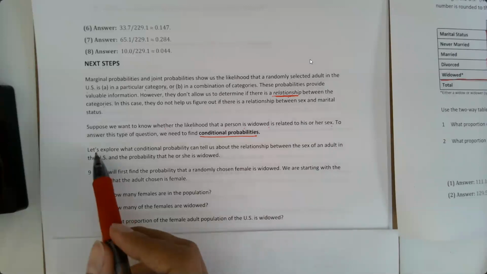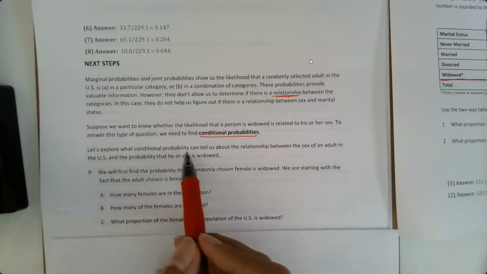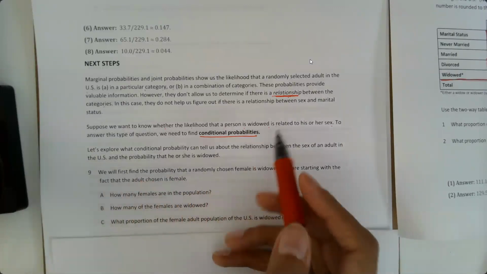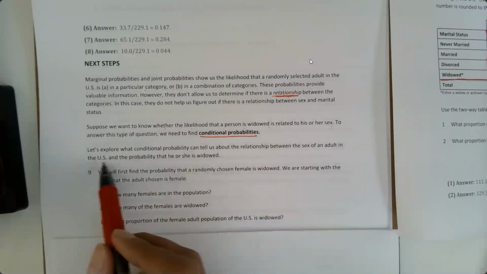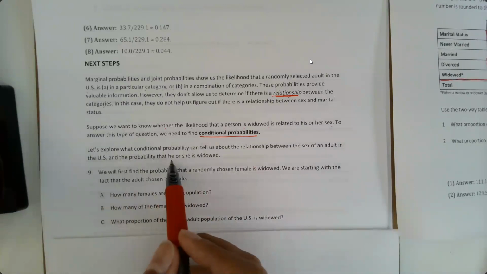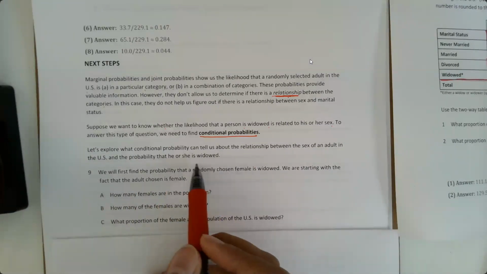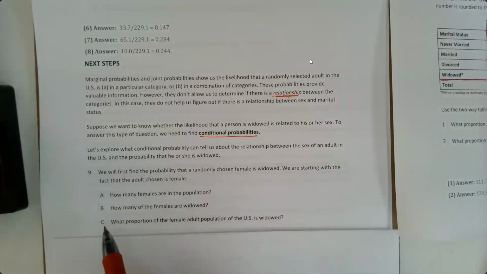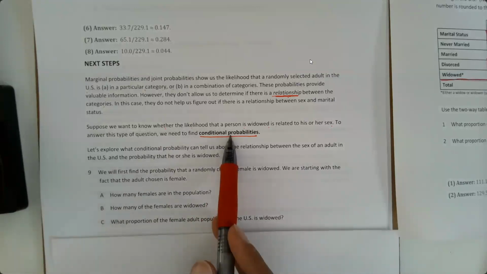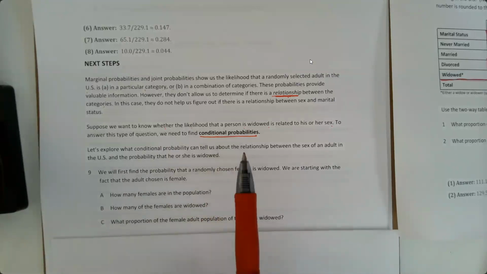Okay, let's explore what conditional probability can tell us about the relationship between the sex of an adult in the US and the probability that he or she is widowed. The type of question that you're going to see related to conditional probability is as follows.